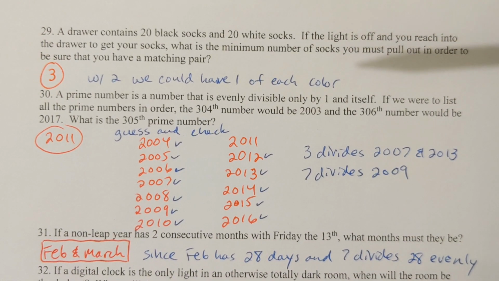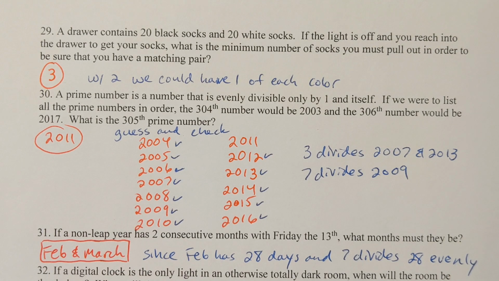Let's try problem 29, where it says that a drawer contains 20 black socks and 20 white socks. If the light is off and you reach into the drawer to get your socks, what is the minimum number of socks that you must pull in order to be sure that you have a matching pair? Now, the drawer only has black and white socks. I see so many times a student will say, oh, the answer is 21. Well, no. That would mean that you'd have several pairs of socks. We just need one pair.